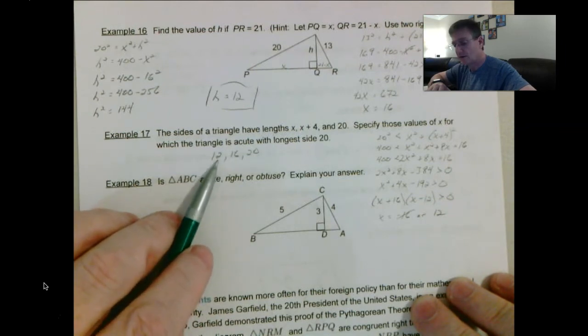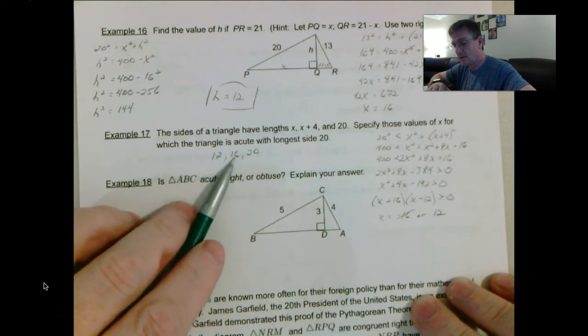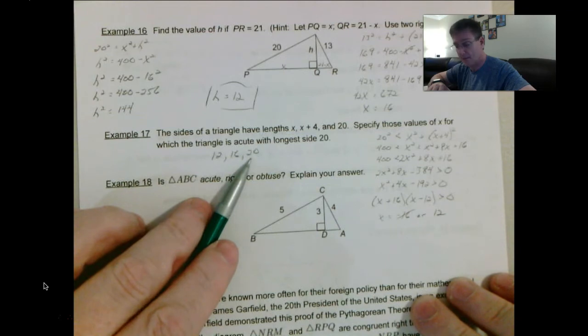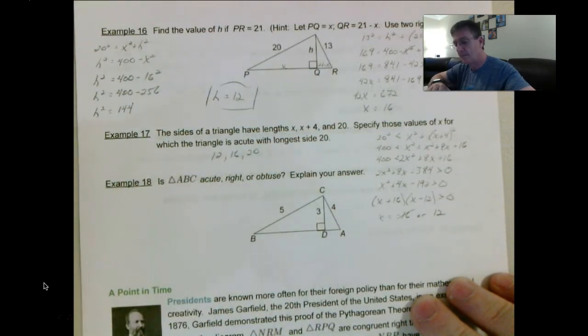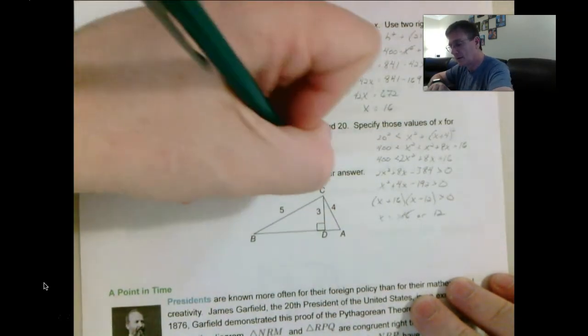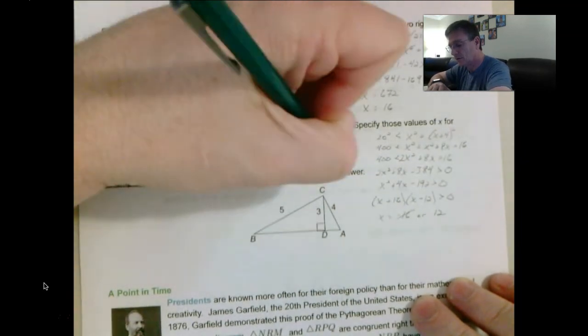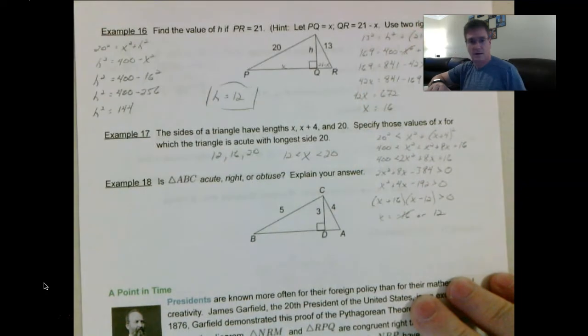Well, as long as the 12 stays smaller than the 16, as long as the 12 stays smaller than the 20, then x can be between 12 and 20. And we're going to get an acute triangle.